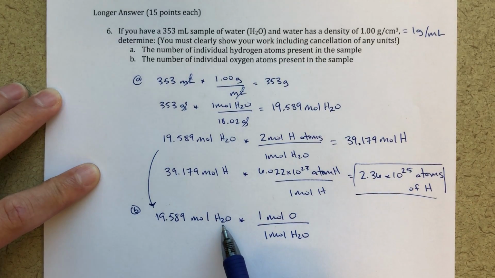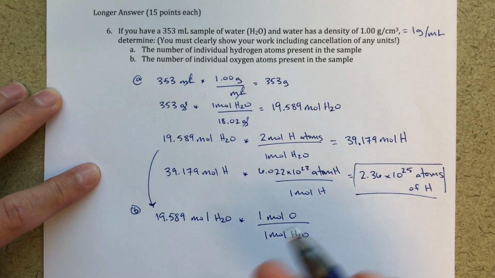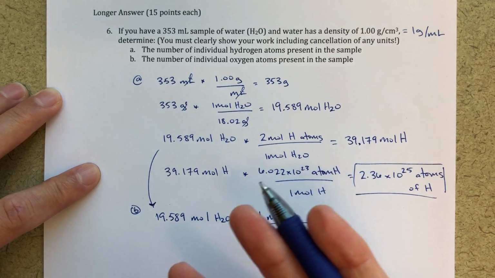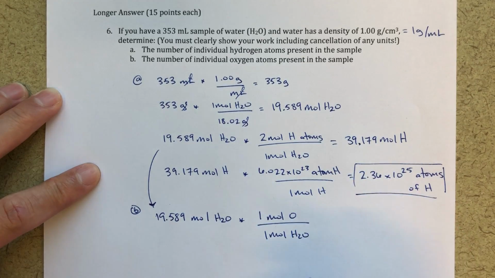It's just like that bike example. If you have 5 bicycles, how many seats do you have? You've got 5 seats. It's a 1-to-1 ratio. So in my water molecule, the oxygen would be the seat, and the hydrogens would be the wheels. So I would have 2 wheels, 2 hydrogens, 1 seat, 1 oxygen, a 1-to-1 ratio here.